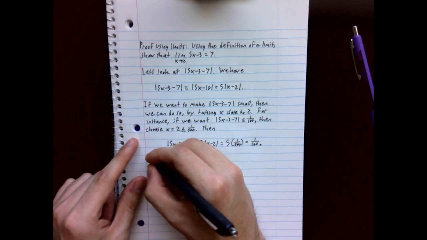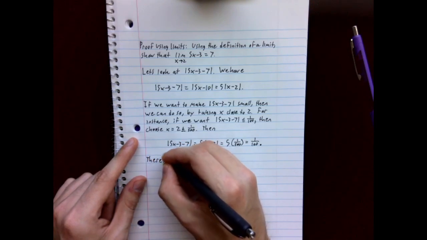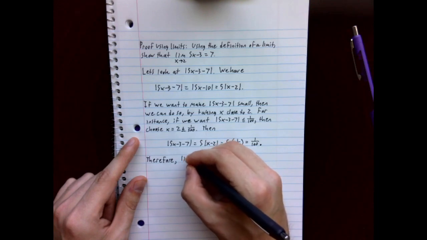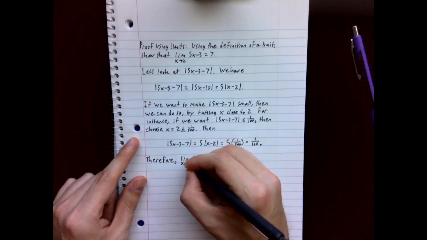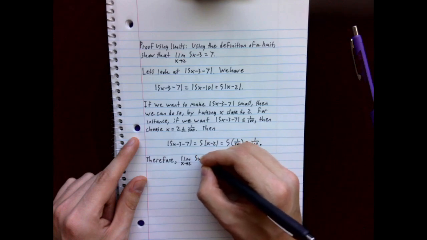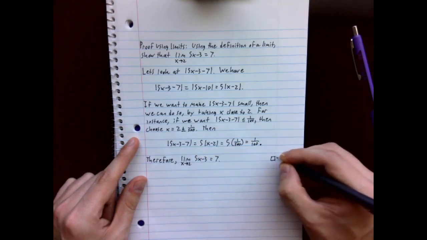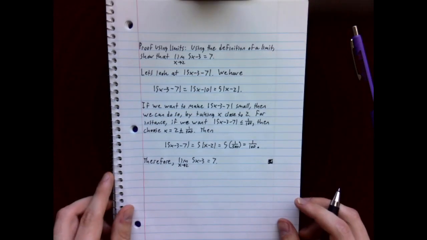So, therefore, the limit as x approaches 2 of 5x minus 3 is equal to 7. And typically when we end a proof, we put a little box right there.